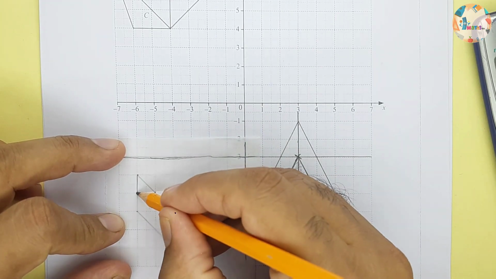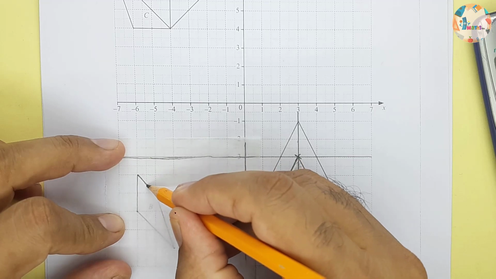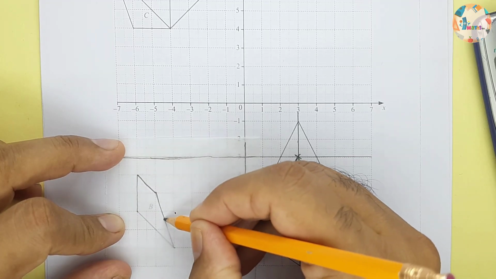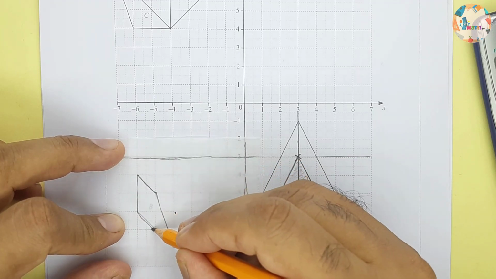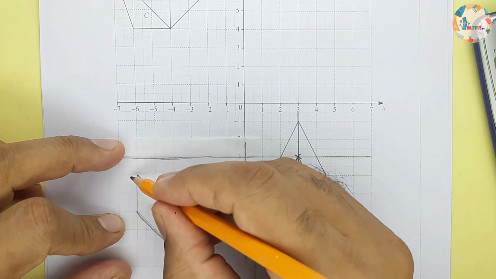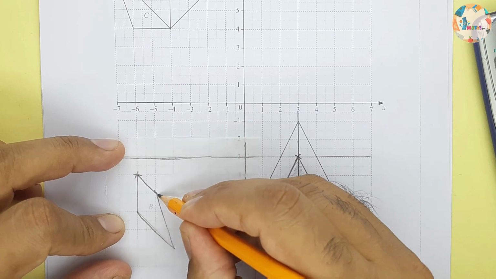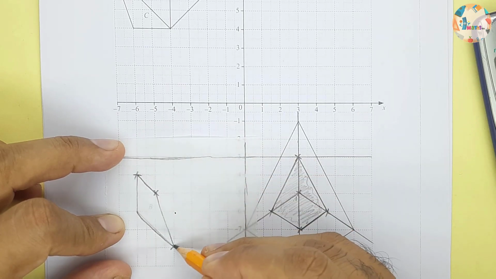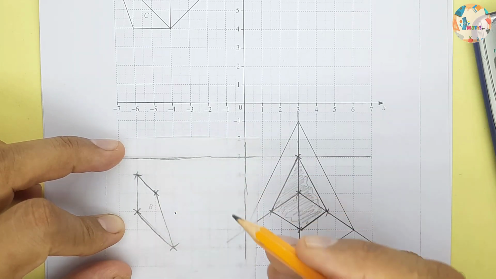And if we trace the shape, this will be the tracing of the shape. Now after tracing this one, basically these are the points which are important for us. So I will put a cross on the points.